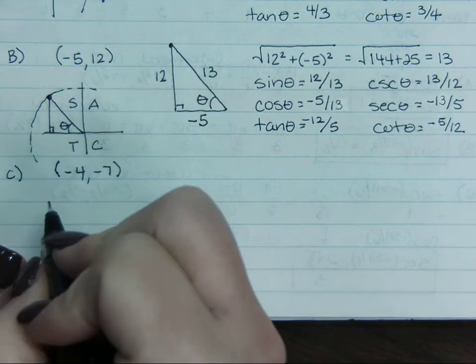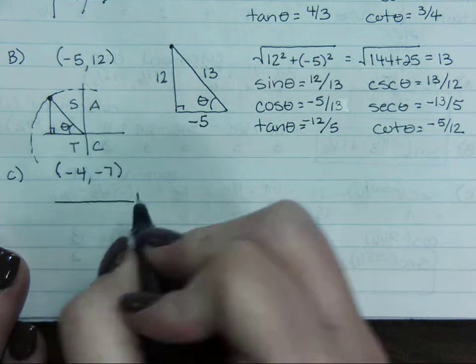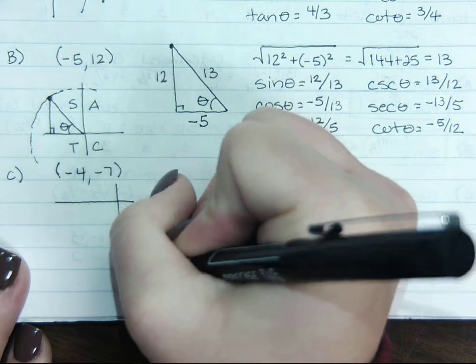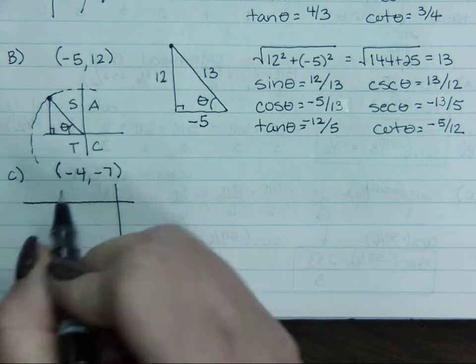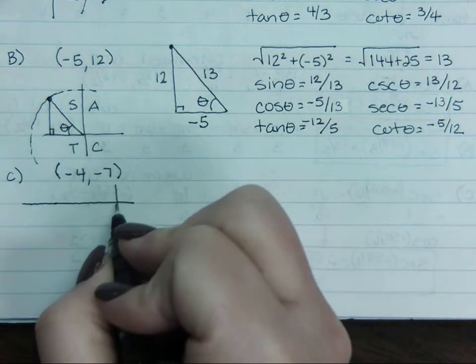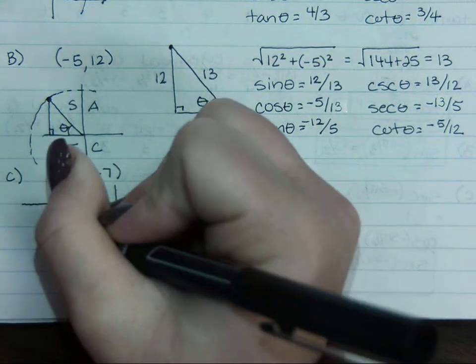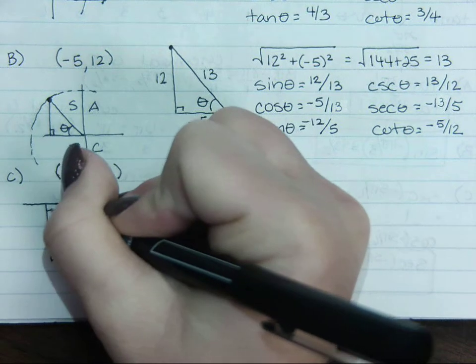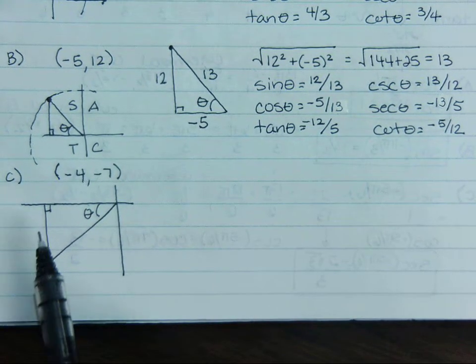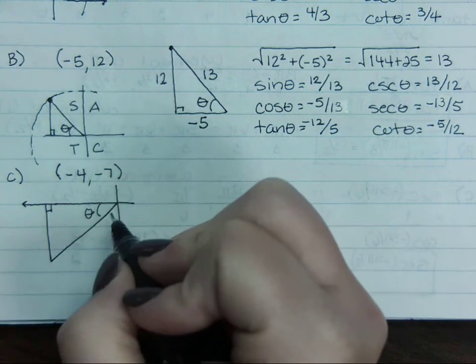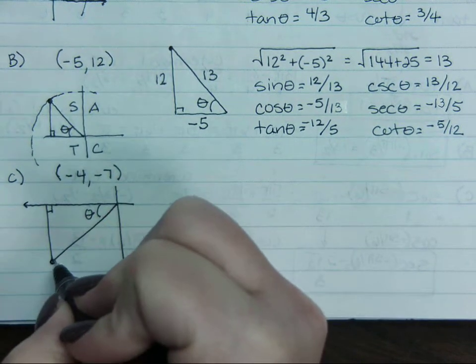And so again, if I think about that, that means I'm going to be down here in this third quadrant. And so instead of doing 2 triangles like this, we could just draw the triangle inside the quadrant. Your theta is always from the x-axis to the terminal side where this coordinate is.